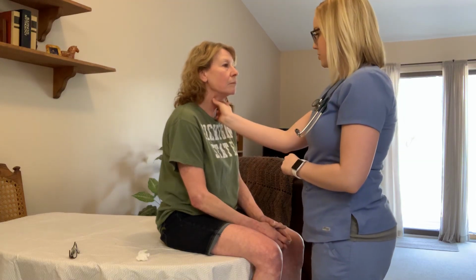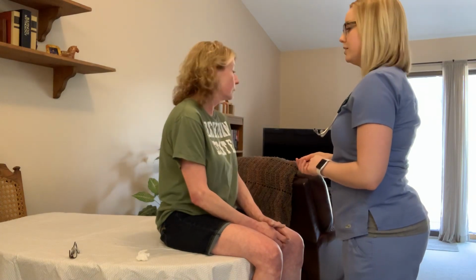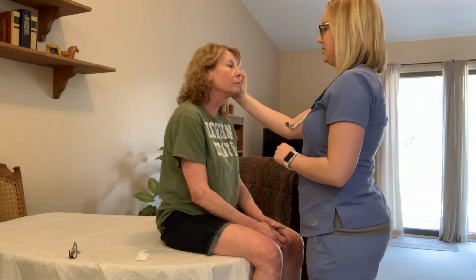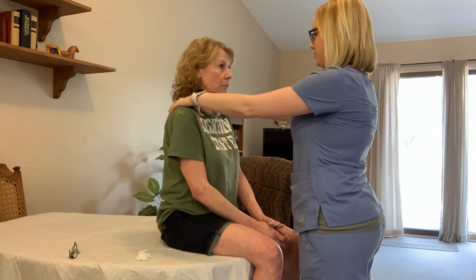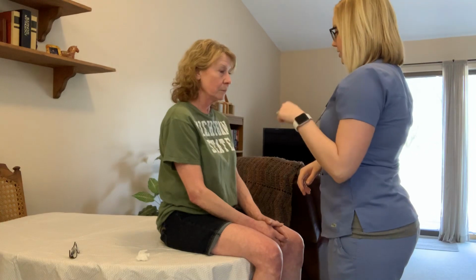We're just going to palpate the trachea, which you notice is midline here. We're going to test your range of motion in your neck. If you could turn to the side here and the other side, up and down. Okay, I'm going to put my hand here. If you could push against my hand and push against my hand this way, and then shrug your shoulders. Good, thank you. Okay, so moving on.